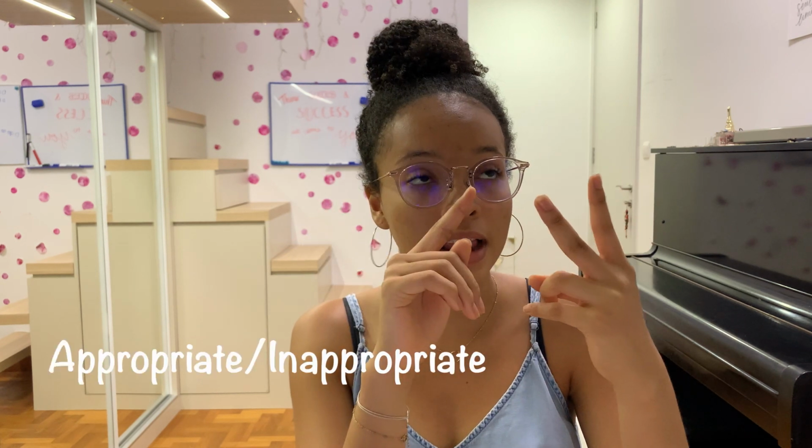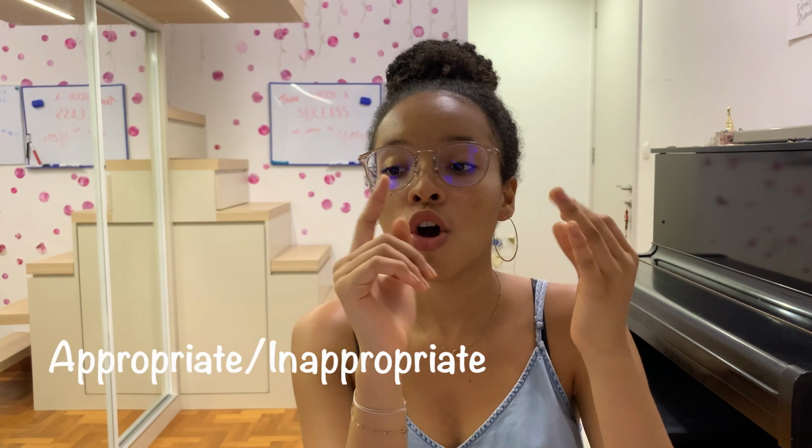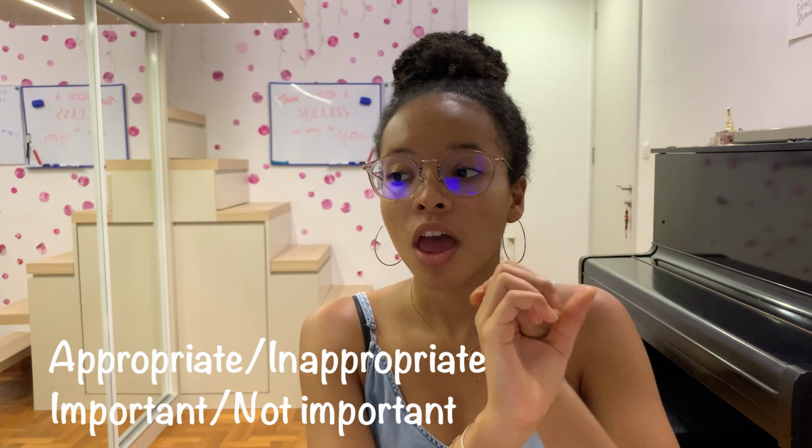Before I actually answer the question and explain how I approach it, I would like to make a short interruption to reiterate that in this section of the UCAT, there are two different types of questions: appropriate and inappropriate questions, or important and not important questions. And in this scenario, the first question is an appropriate, inappropriate question. So we have to think about how appropriate the answers are that Naomi will have to figure out the problem she has. Are they appropriate or not appropriate? I hope that was clear.